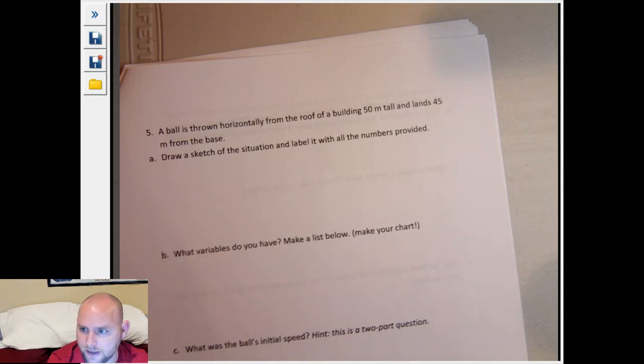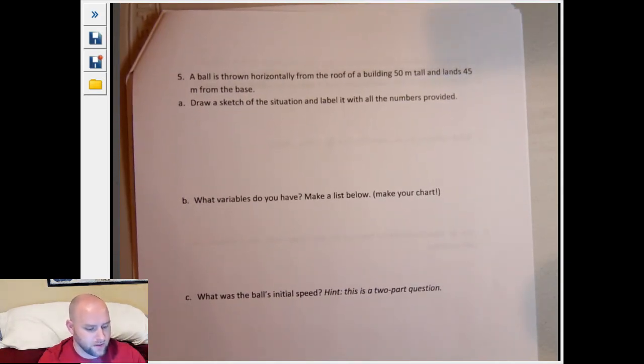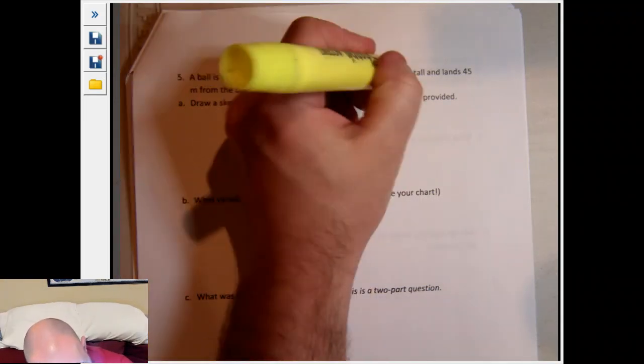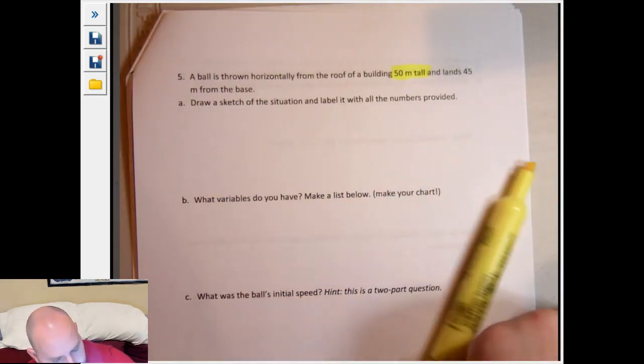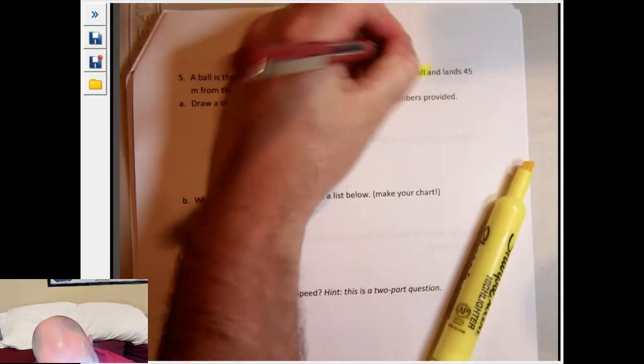So notice there was A, B, C, D on this one. So if we go to the next page, now all of a sudden they're just giving us A, B, C, right? So let's do it. Let's highlight some stuff first. A ball is thrown horizontally from a roof of 50 meters tall. So let's highlight 50 meters tall. So tall to me automatically tells me y.